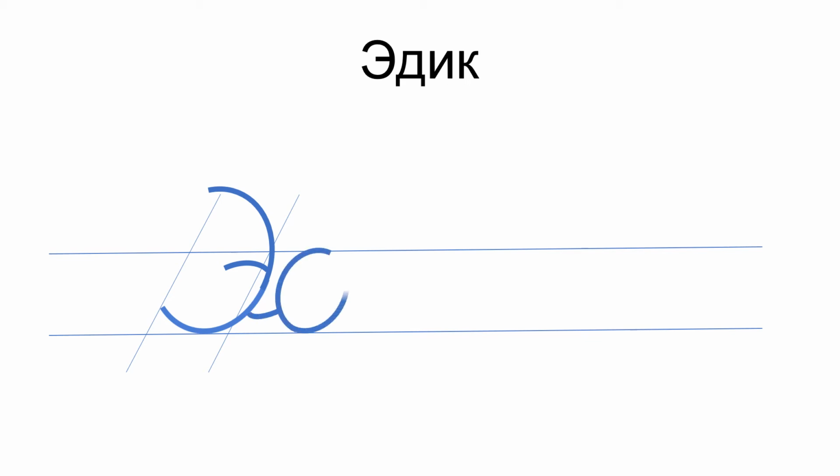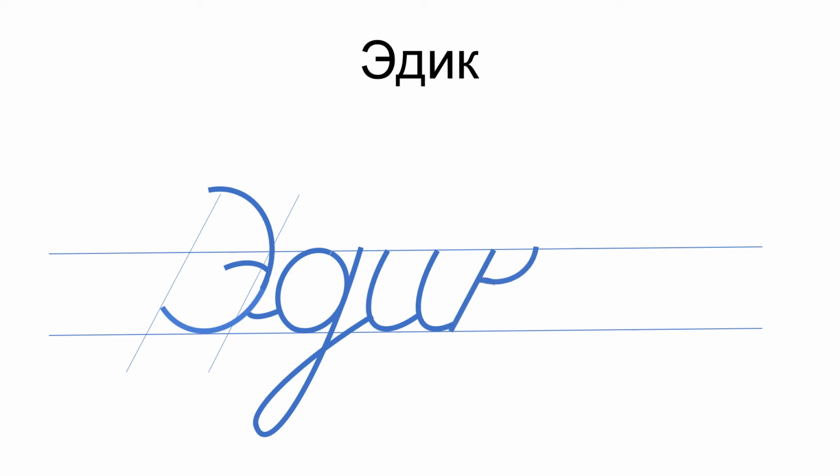Then oval for D, and then descending loop. So to this loop, I connect E. Remember, 2 hooks, and I finish it with K. Short vertical stroke, one curve, second one, Edik, Edik.